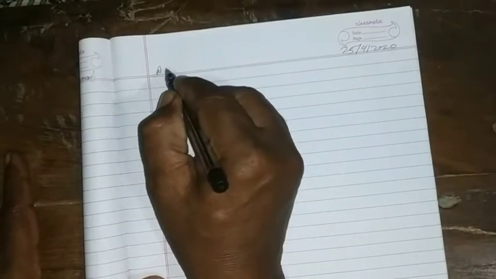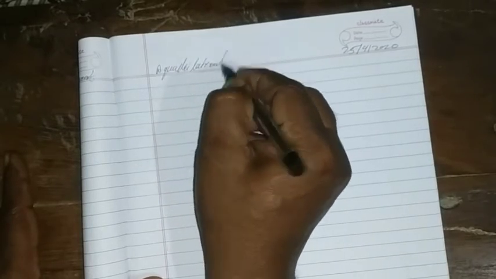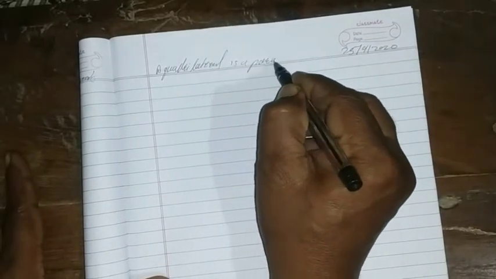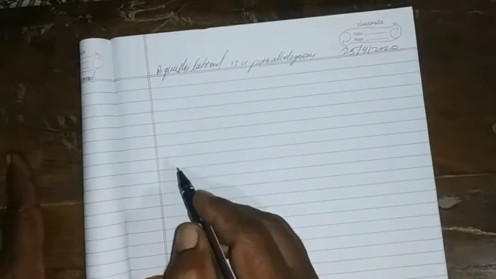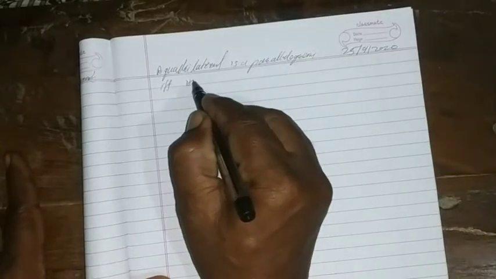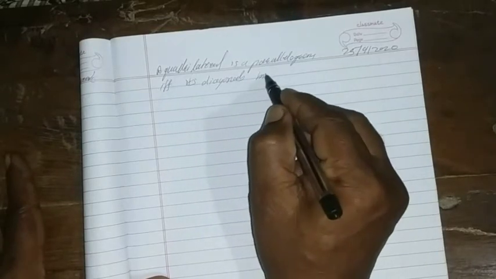The next property or application: a quadrilateral is a parallelogram if and only if its diagonals bisect each other.